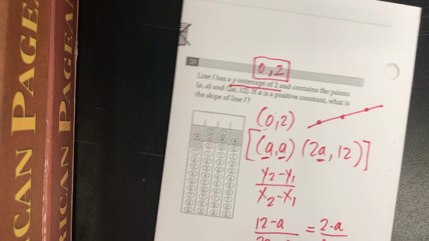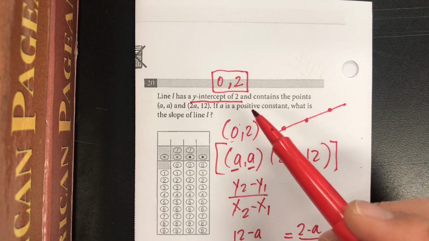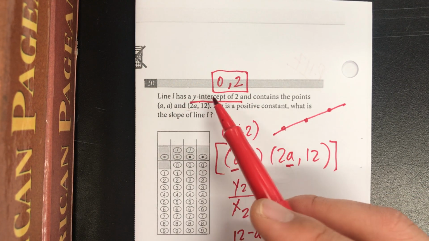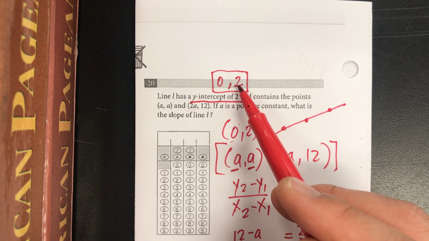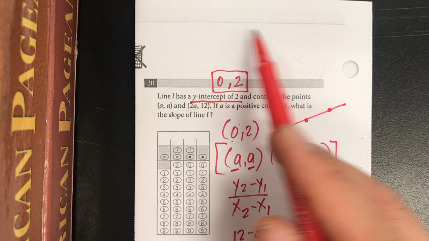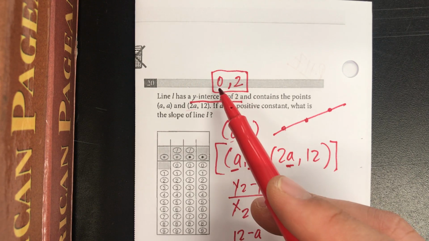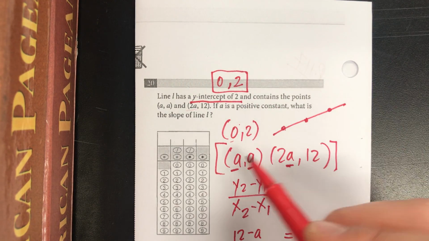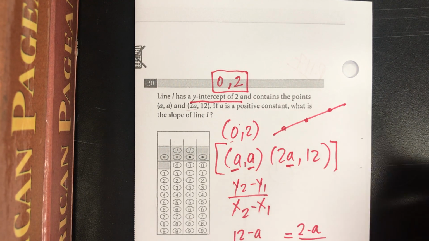Then, on this one, I suggest you guys go over this one several times because it messes me up every time I look at it as well. Line L has a y-intercept of 2. What you need to know about this is that if it has a y-intercept of 2, that means that it goes through the y-axis at 2. That means that the x-intercept is 0. Okay, so you got to know that those points are 0 and 2. And they know that these other points are (a, a) and (2a, 12).